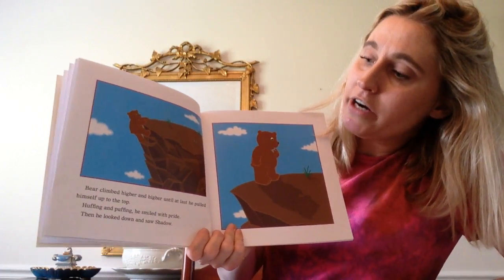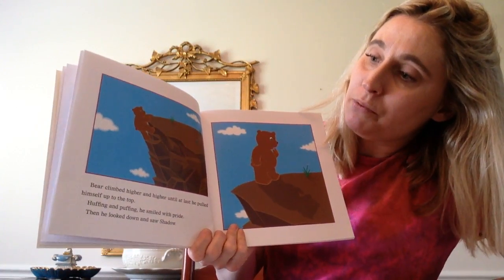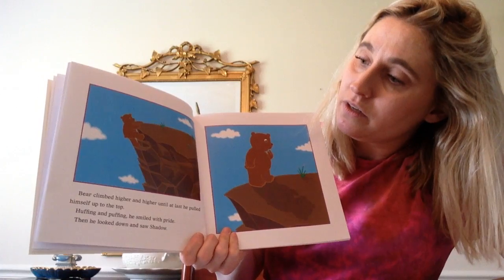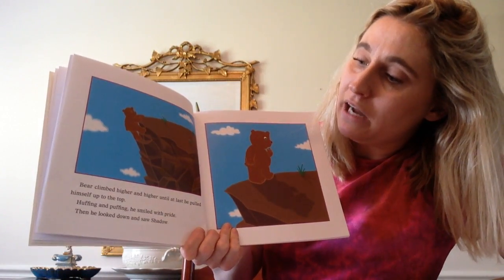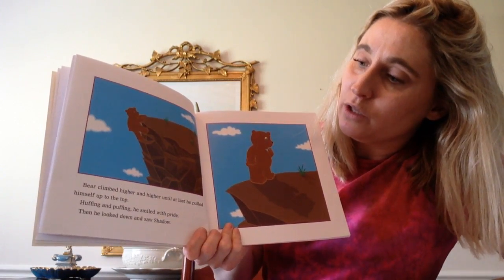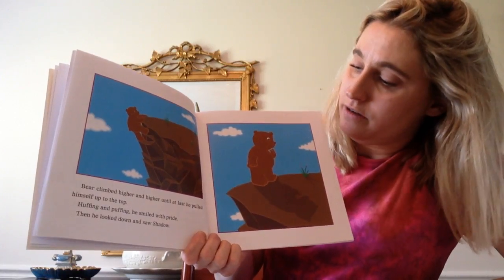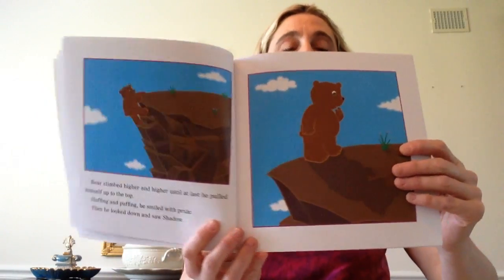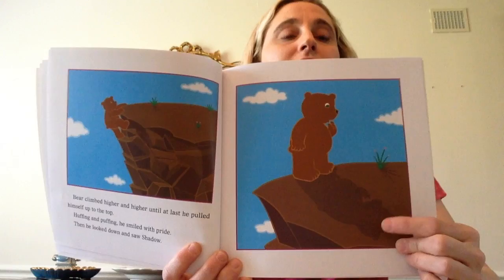Bear climbed higher and higher until at last he pulled himself up to the top. Huffing and puffing, he smiled with pride. Then he looked down and he saw... What did he see? He saw his shadow.